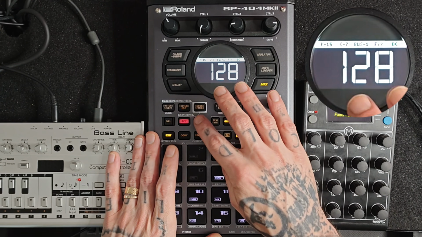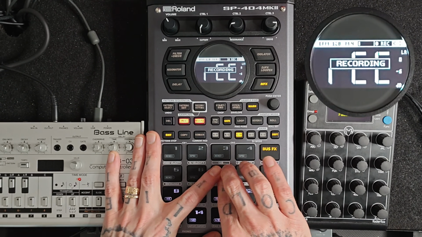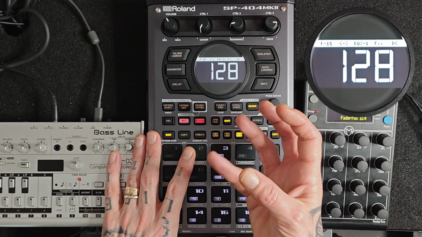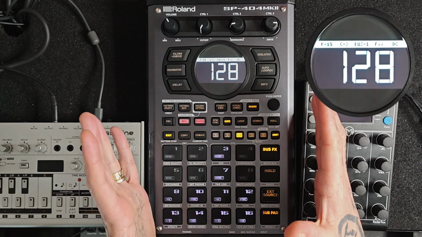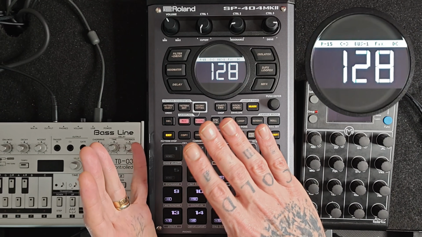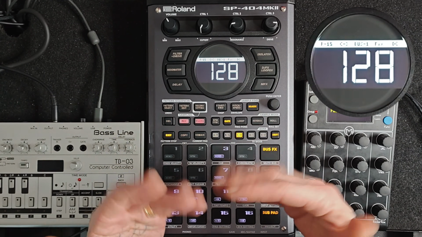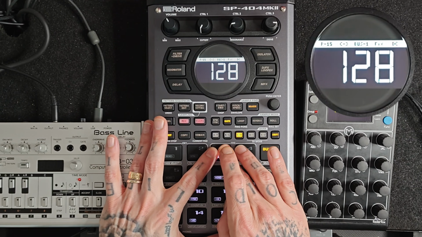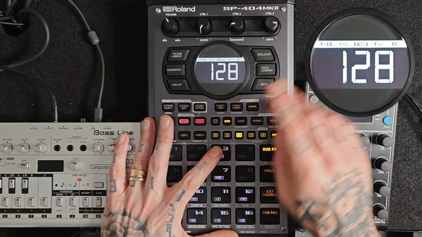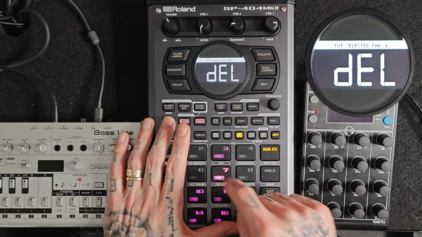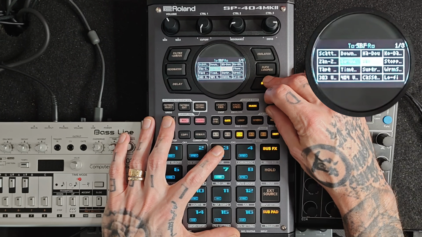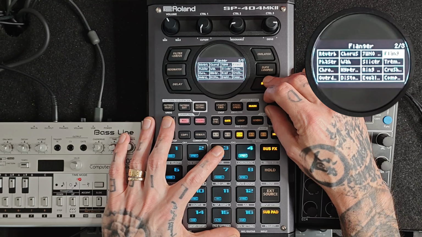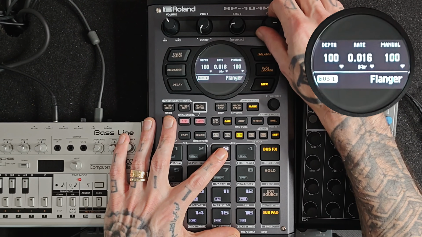Nice. So let's resample. This subtle noise is one of the ingredients that, in the overall picture, can make your sample more alive. Now I have my noise. Let's delete this one. I want to add a slight modulation. Let's try with the flanger.